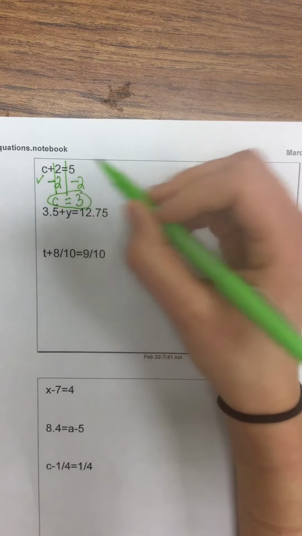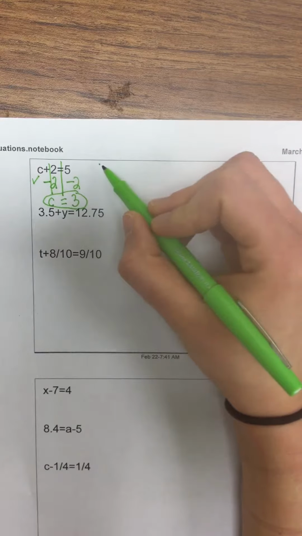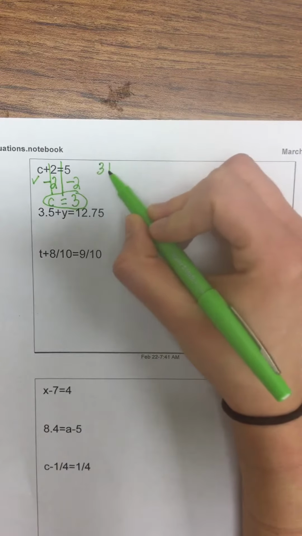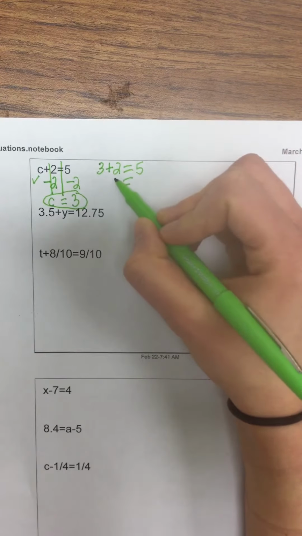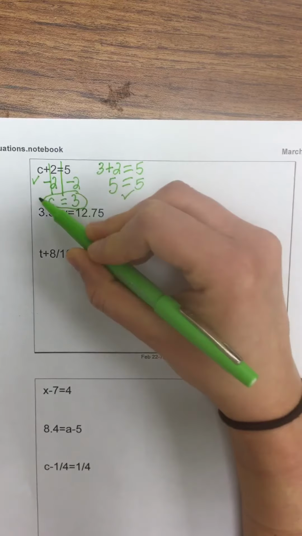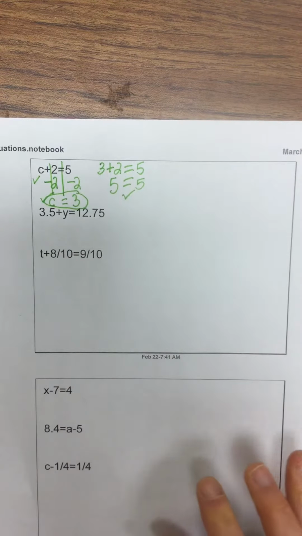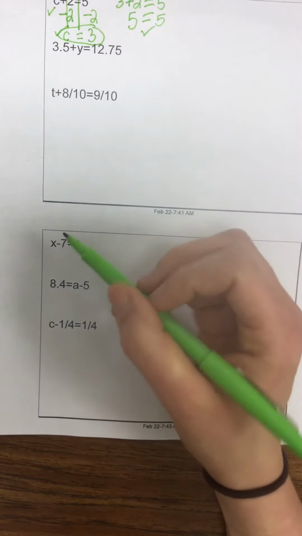The way you check is you plug that answer that you got back into the equation. So instead of c plus 2 equals 5, I write 3 plus 2 equals 5, and then I prove it on both sides. 3 plus 2 is 5, and 5 is 5, so that shows that I checked. That is a 3-point answer for addition. We would do the same thing for subtraction.